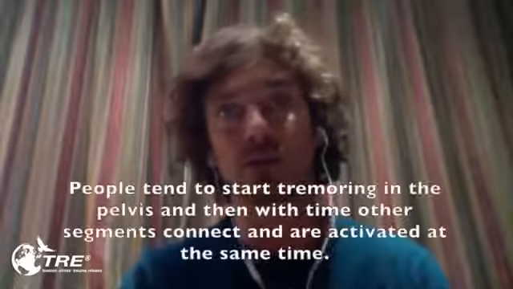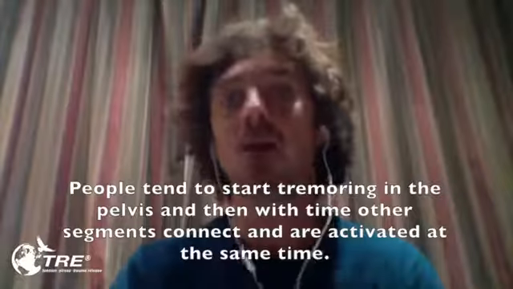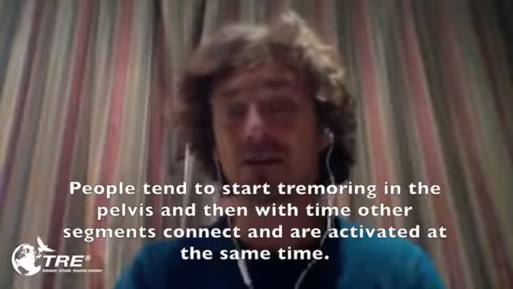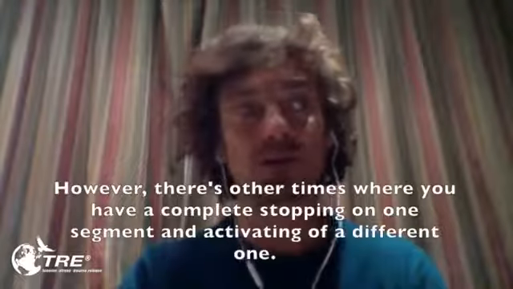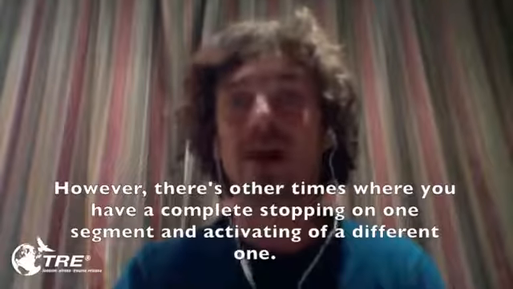Yeah. So in a sense, that's what I meant by saying that people sometimes tend to start tremoring in the pelvis, and then with time, other segments connect and are activated at the same time. However, there are other times where you have a complete stopping on one segment and activating of a different one. And so the fact that they work as a chain, which can be fully active or just certain rings at one time, let's say.